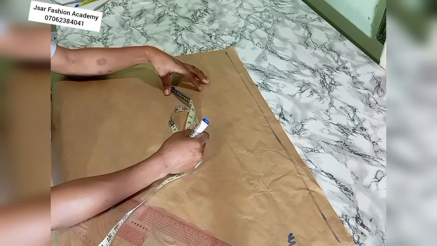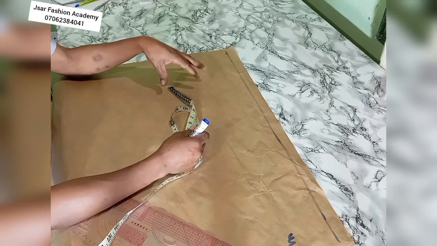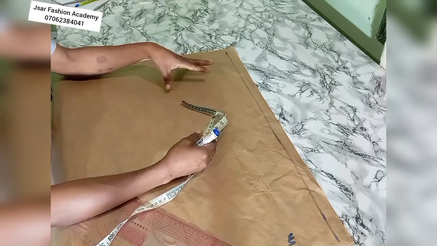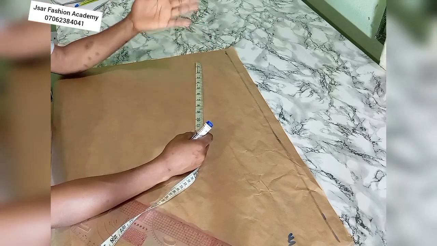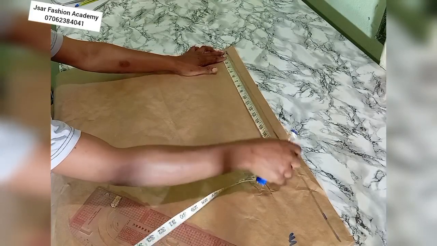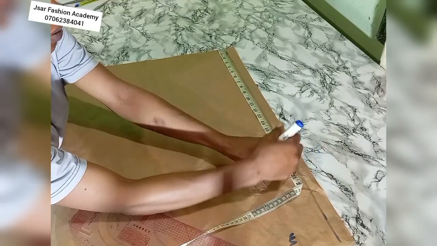Because you need a dart on this pattern, you need extra ease, so you add 3 to 4 inches so that you have enough ease on the pattern. So 17.5, I'm going to add 4 inches. 17.5 plus 4 is 21.5.